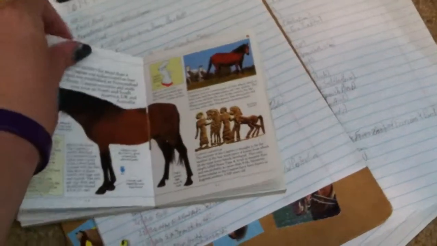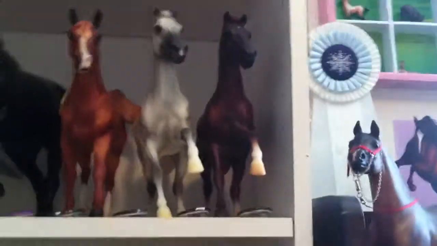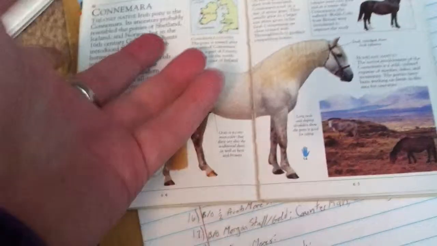I am full on the Morgan class. So I would take my gray Flash, and look through my book. Just flip, flip, flip, until I find a breed that can look like him, that's suitable for him, which would be a Connemara.